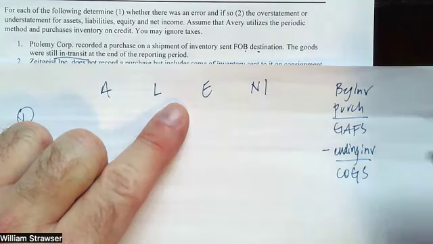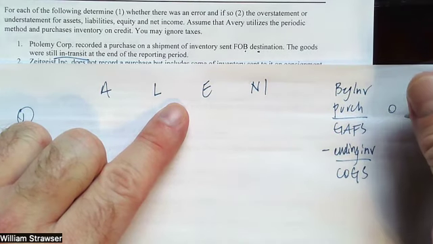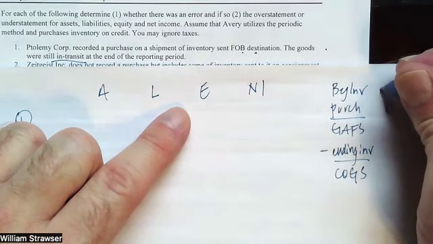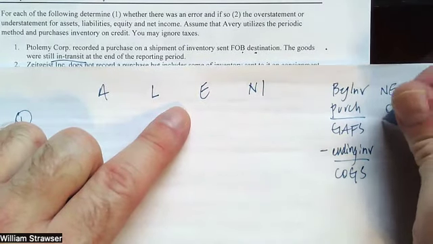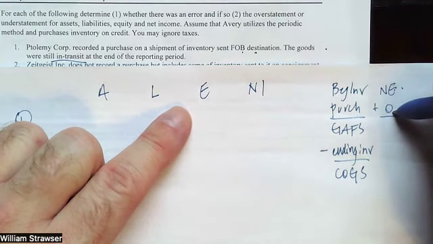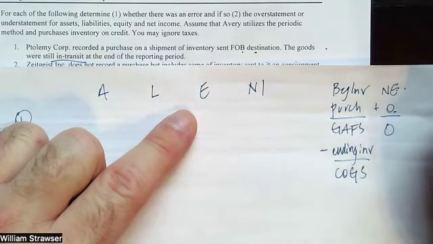It's still in transit. It hasn't reached us yet, so we overstated our purchases. Now, for this particular problem, there's no indication that beginning inventory had an issue. If we take something that has no error, add something that's overstated, our goods available for sale are overstated, and our ending inventory.